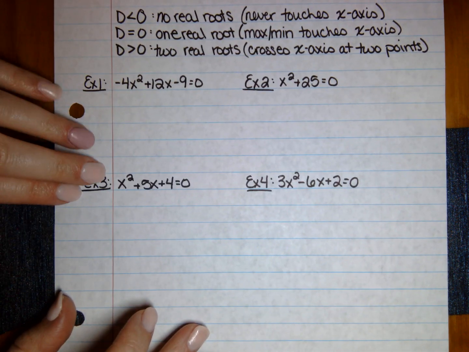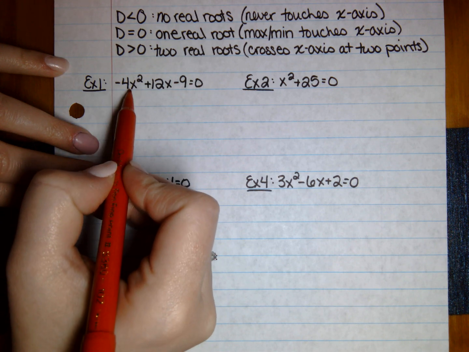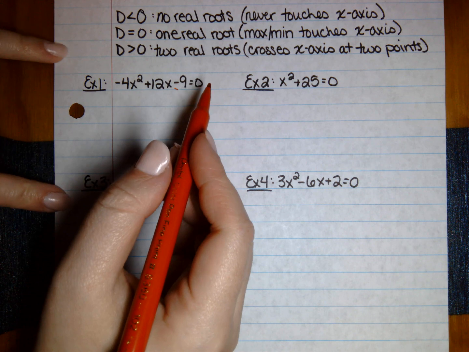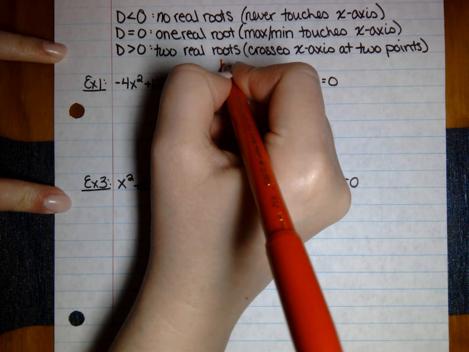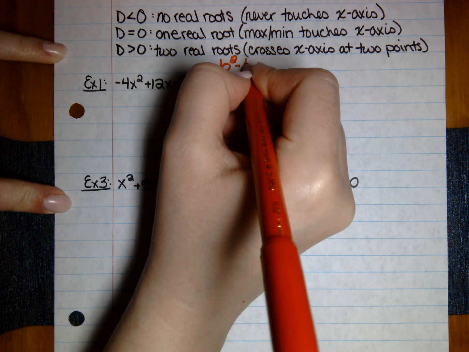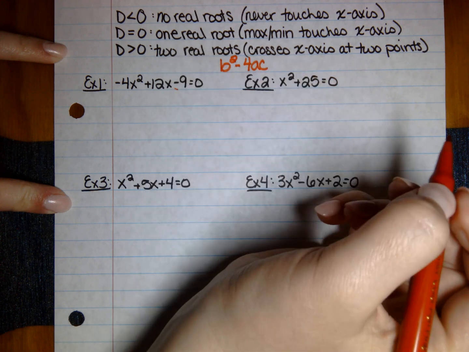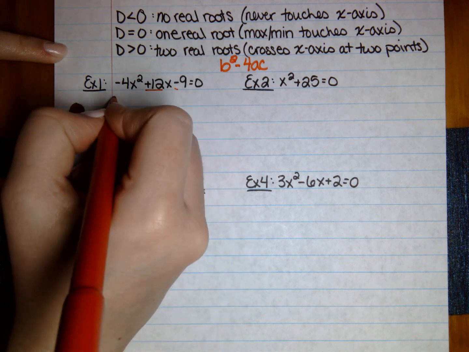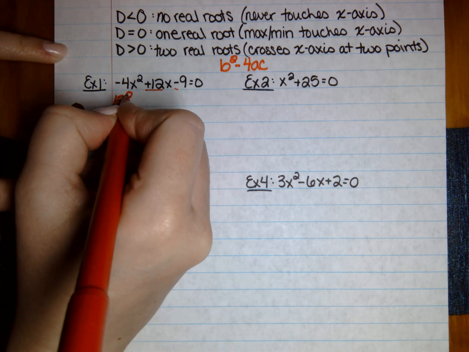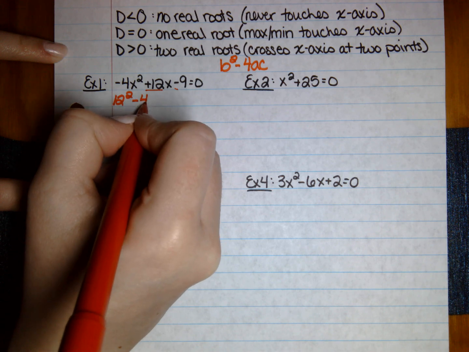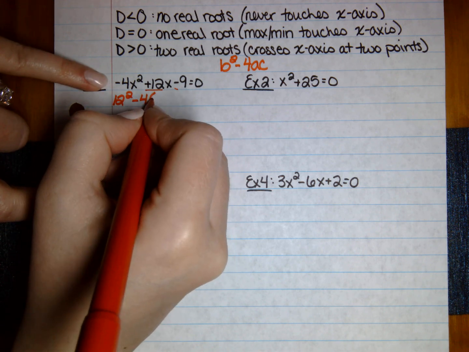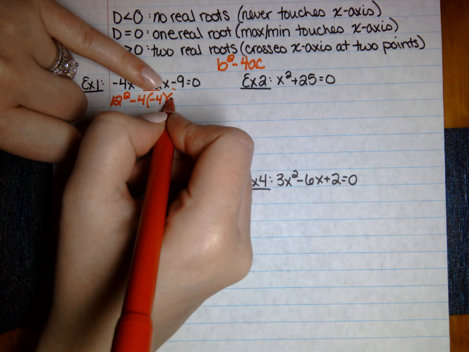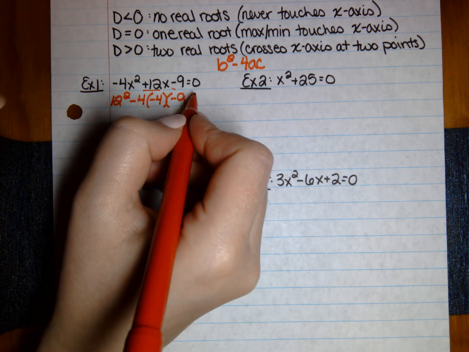So, for example 1, if I have negative 4x squared plus 12x minus 9, our equation that we're using is b squared minus 4ac. So my b is 12, so I would have 12 squared minus 4 times a, which is negative 4, times my c, which is a negative 9.